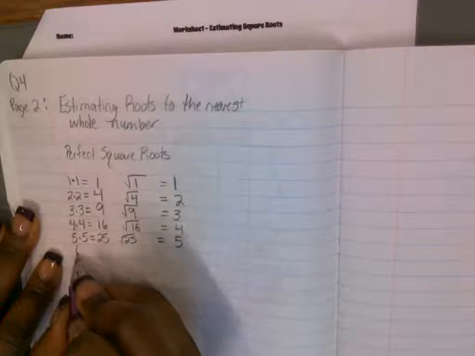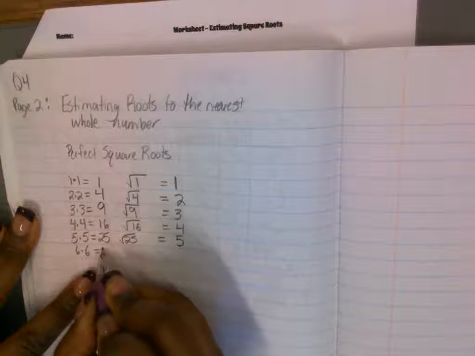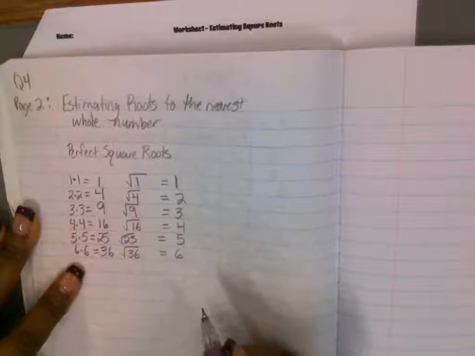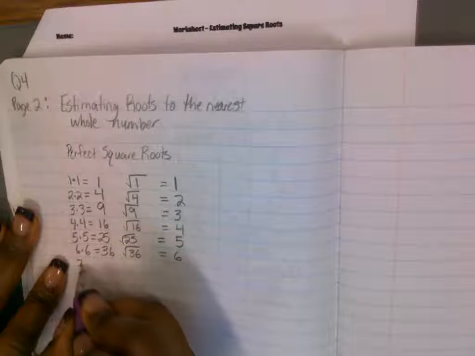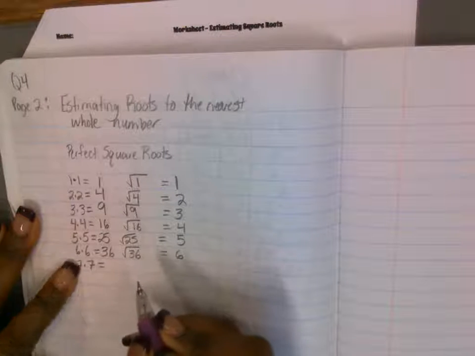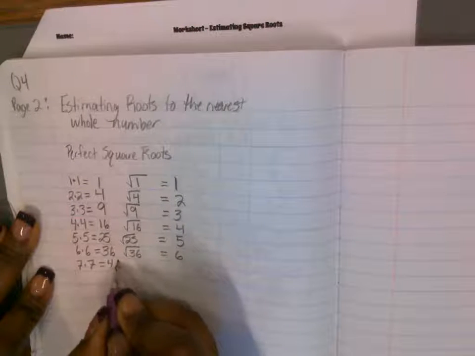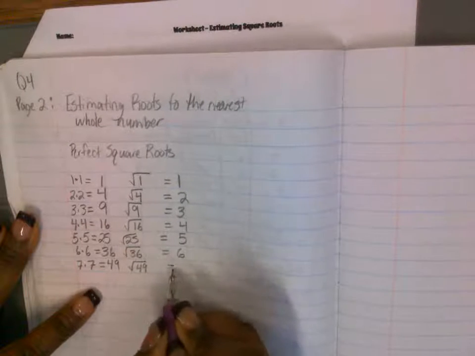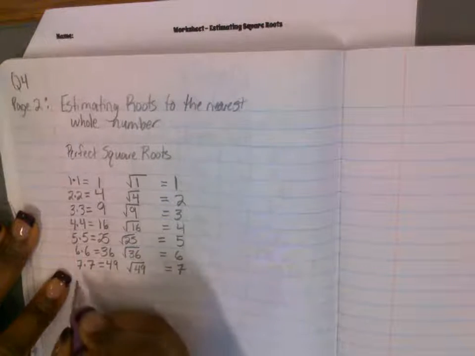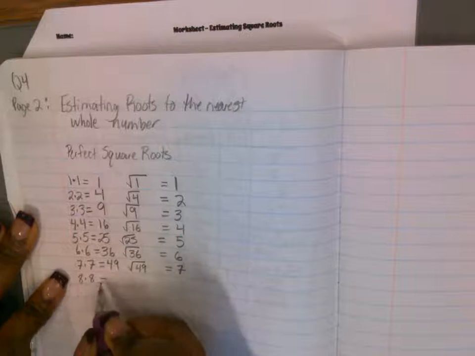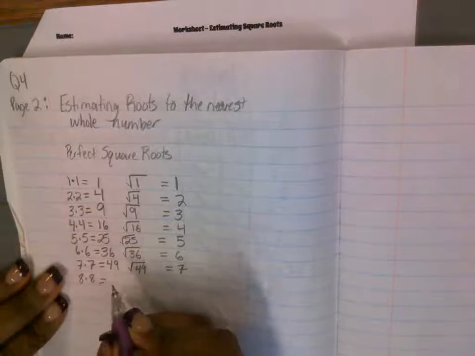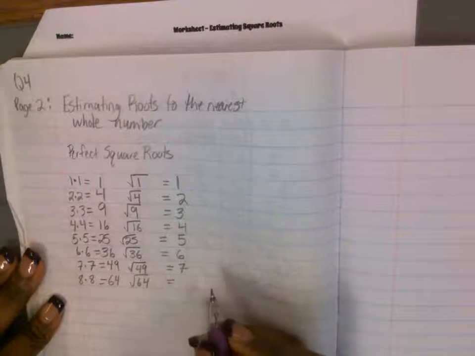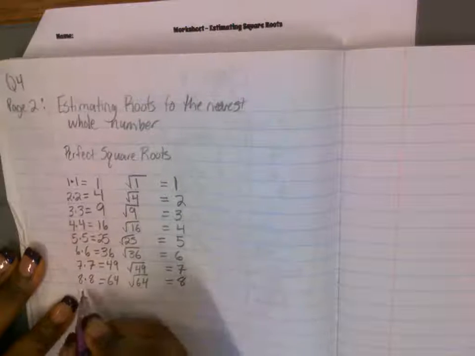5. Then our next perfect square is 6 times 6, which is what? 36. So the square root of 36 is equal to 6. To make our next perfect square, we say 7 times itself. 7 times 7 is what? 49. The square root, perfect square root 49 is equal to what? 7. Good job. Then we have 8 times 8. Very good. 64. The square root of 64 is equal to what? Very good. Great job, Jordan.